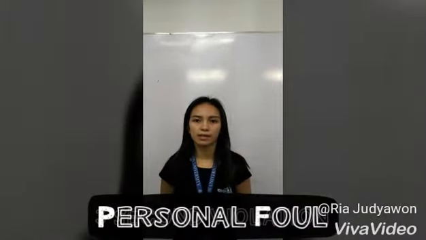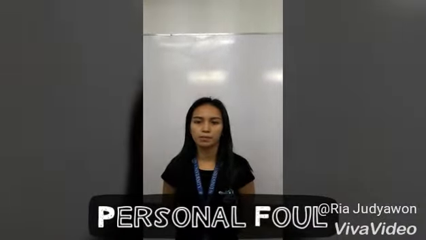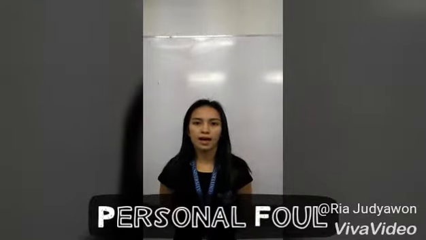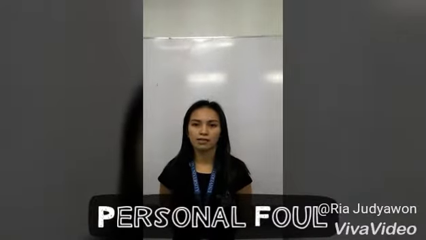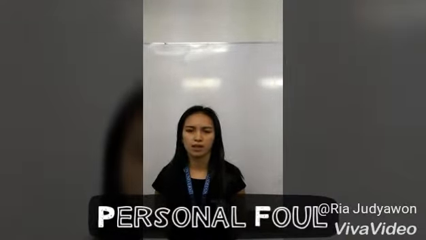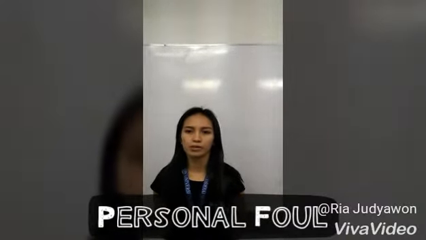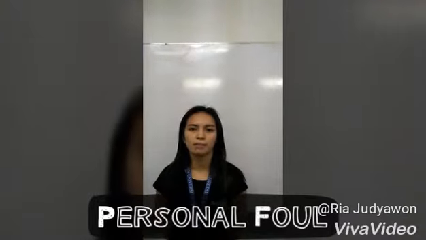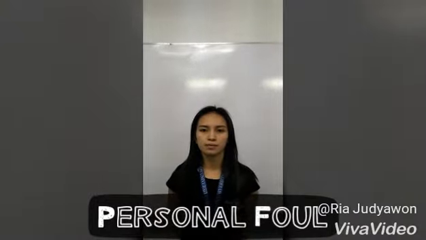A personal foul involves illegal contact between players and the opposite team. To indicate that a foul has occurred, the official blows the whistle and holds a fist straight up in the air toward the ceiling, followed by the specific foul signal.